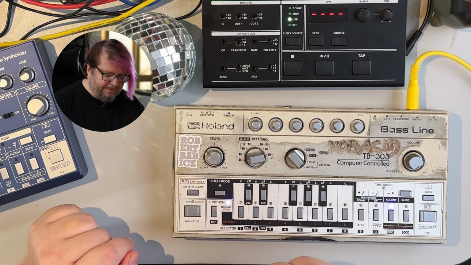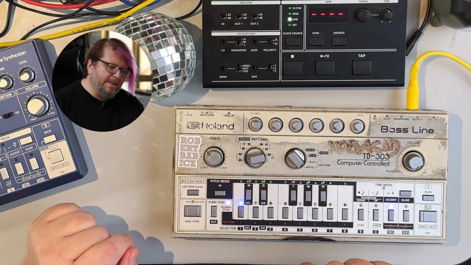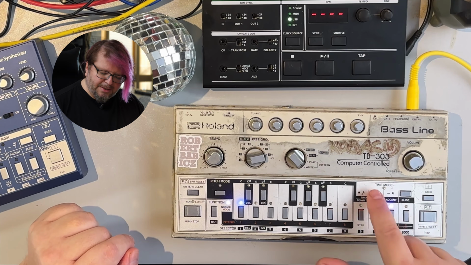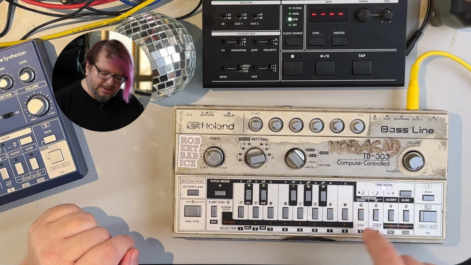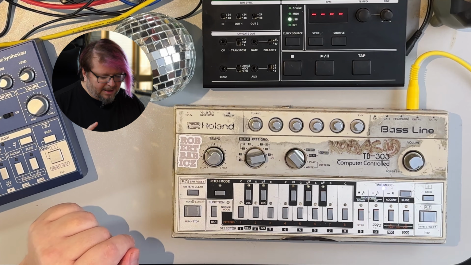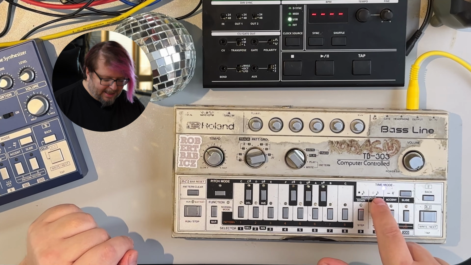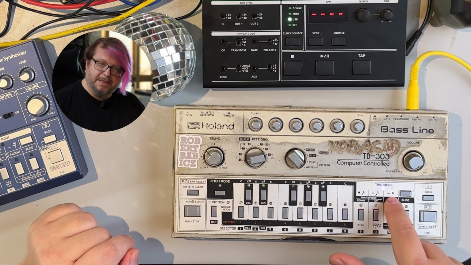Then I go out of this, and now I have to tell it how the timing is, and for that I go into time mode. This is this one, and I have just 3 options. As you can see, I can play 16ths, I can play 8th notes, or I can make a pause. That's all.